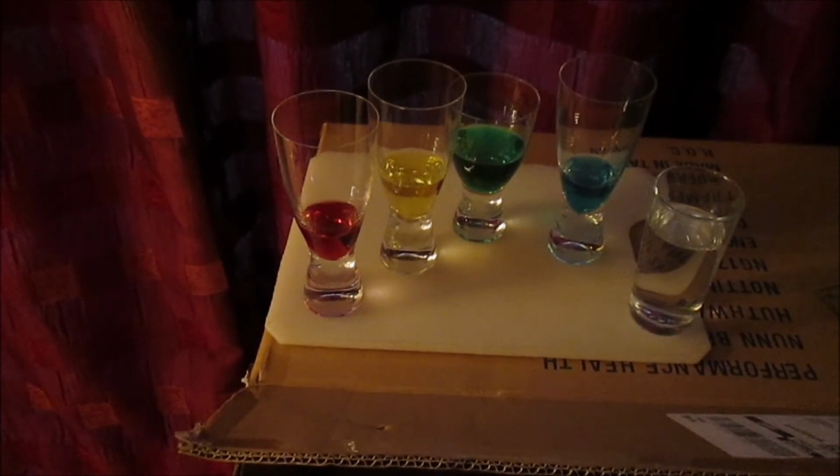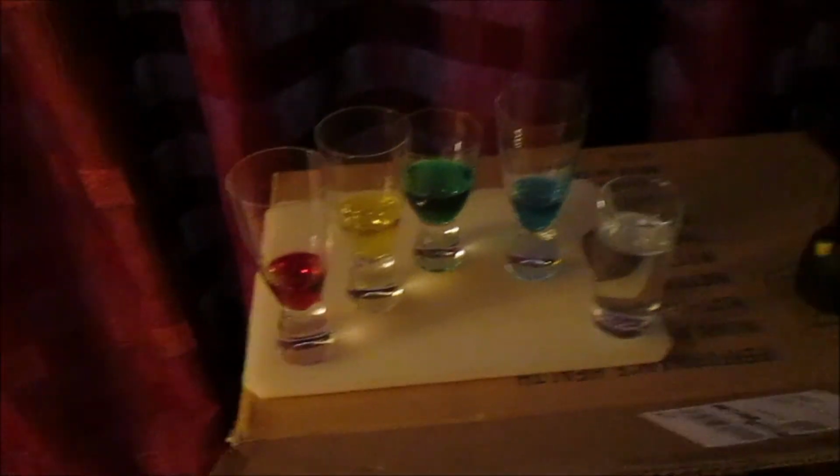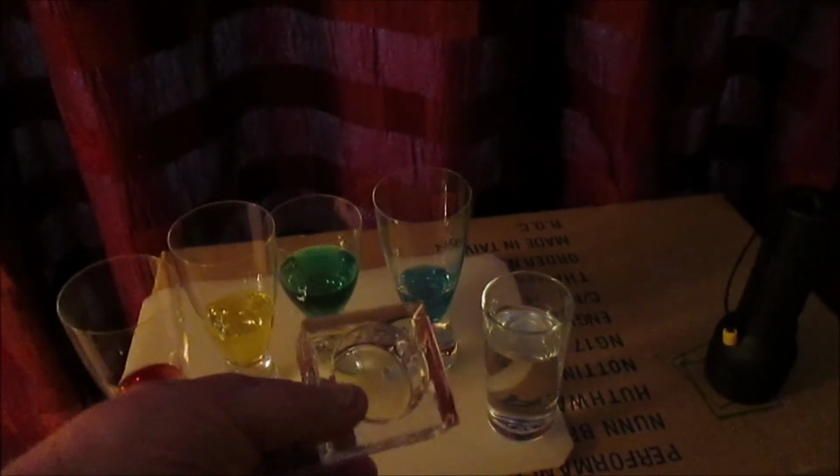So in order to do that, what we need is a container, and here it is. It's just a simple flat bottom glass container. So we're going to place that over the pinhole so that we can shine light through it and put the various solutions in there so that the light has to pass through them on its way through to the pinhole.